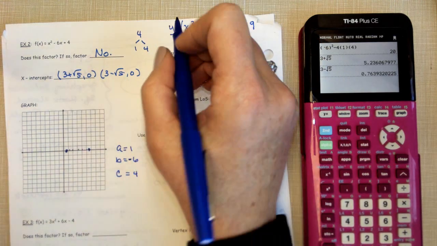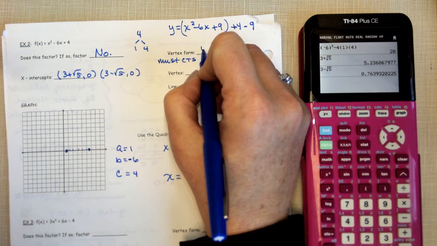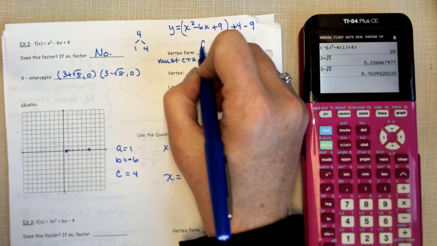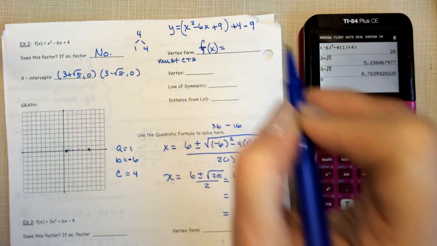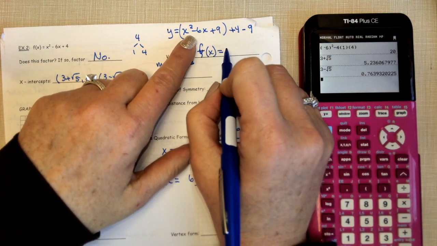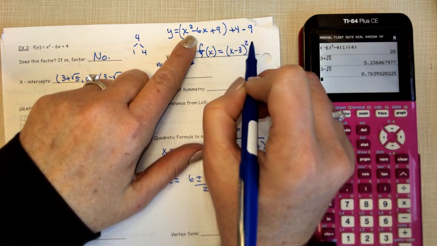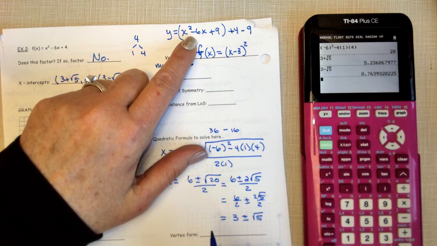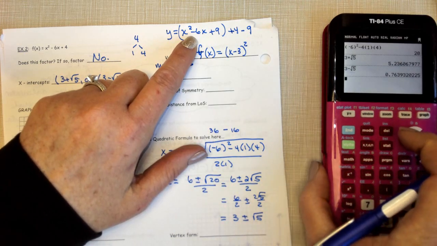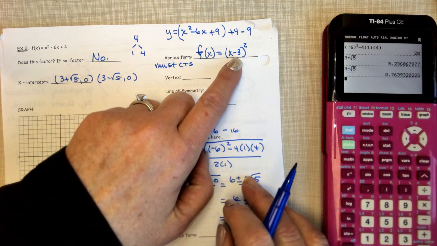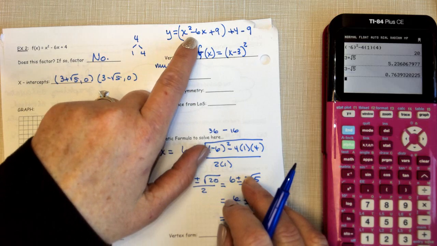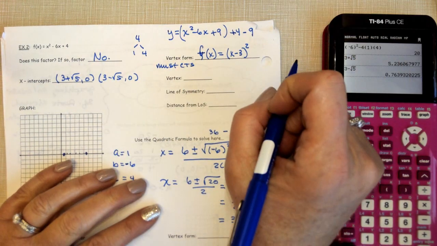So f of x, I'll stick with f of x. So this is going to factor x minus 3 squared. I'm pointing to that minus sign because some of you guys keep missing it. If you change your sign here, it's going to change your vertex. So make sure you keep that sign.